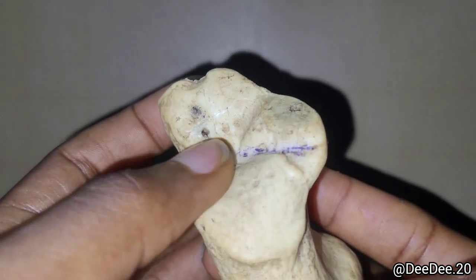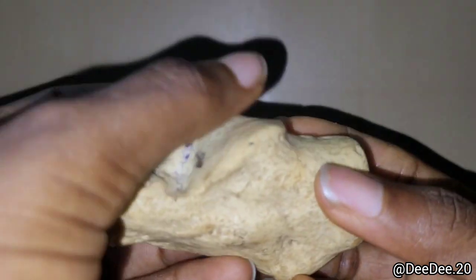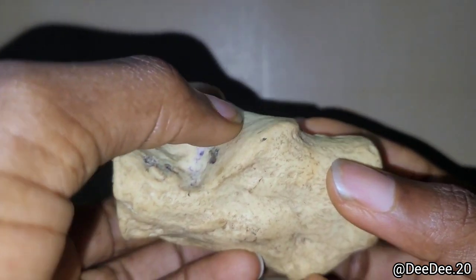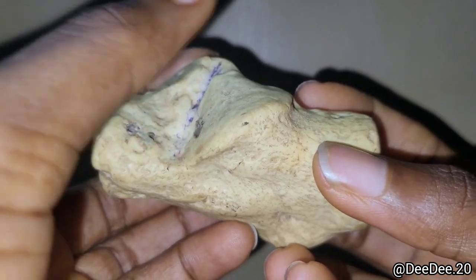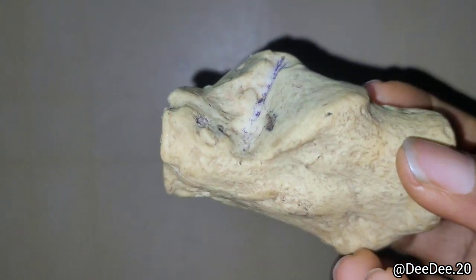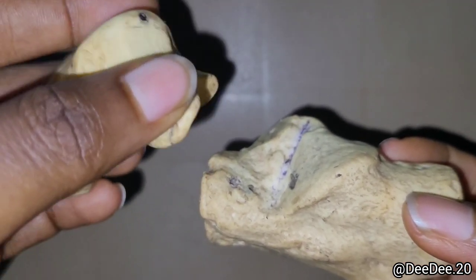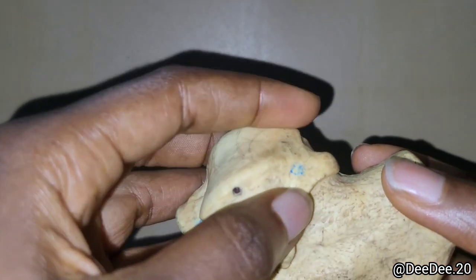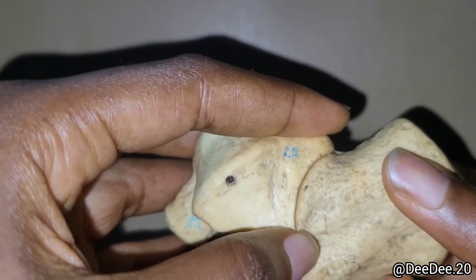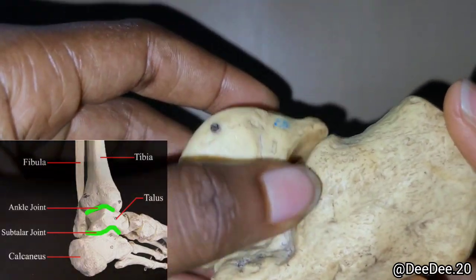We have the middle part, which has this convex facet, and this convex facet is also called the posterior facet, and it articulates with the facet on the inferior surface of the body of talus. So if this is the talus bone, this is the inferior surface, and this is the facet on the inferior surface. So it articulates with it in this manner. So we can see it. So the posterior facet articulates with this inferior facet of the talus bone, right, forming the subtalar joint.